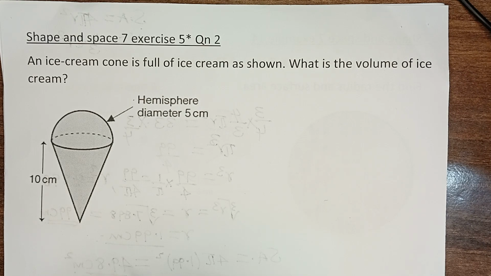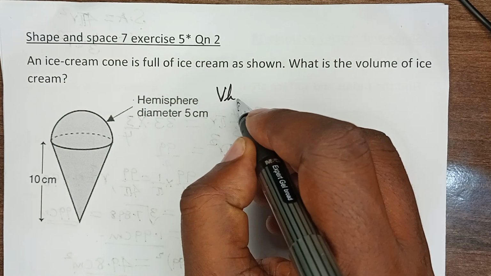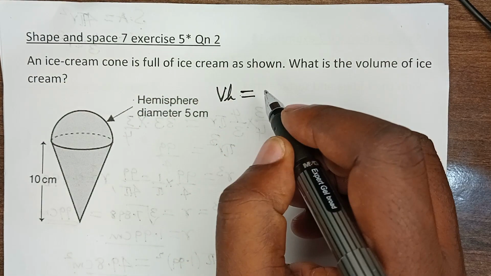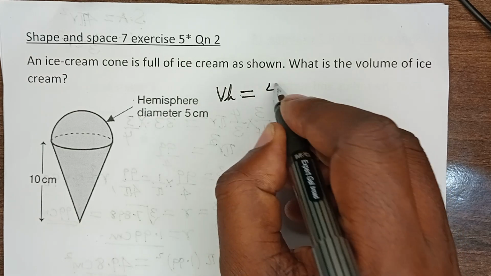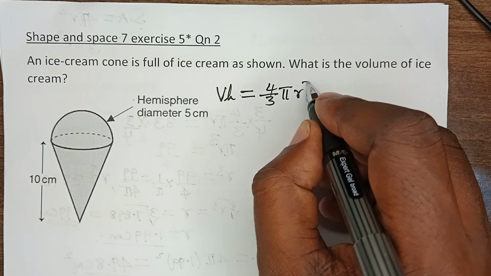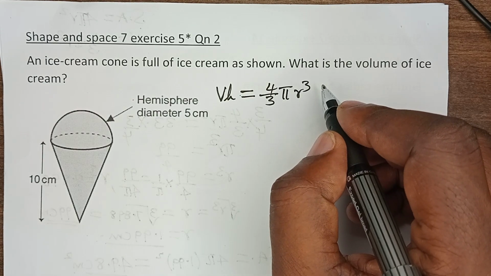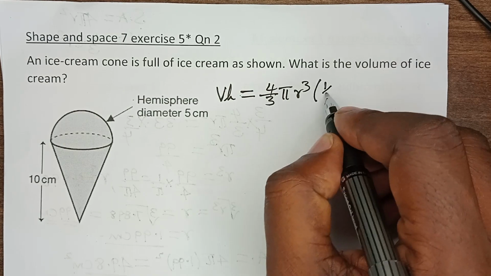One, the volume of a hemisphere, which is given by 4/3 pi r cubed, but because it is half of a sphere, times a half.